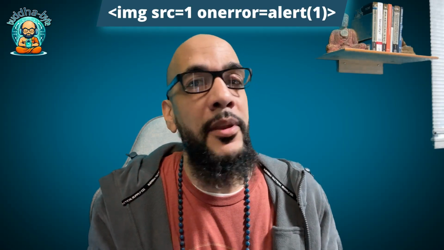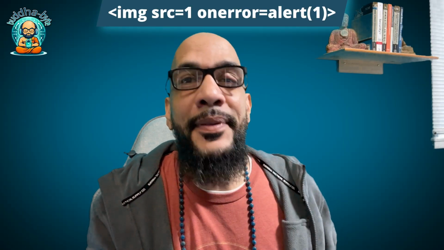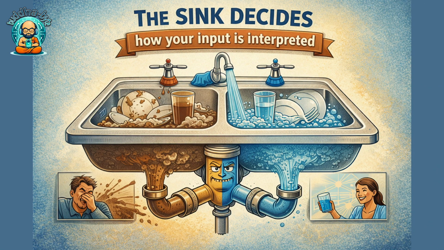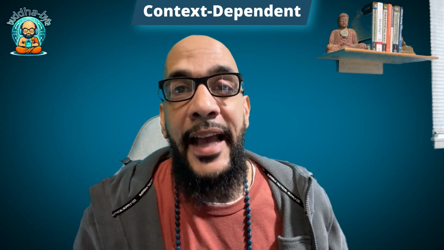This is the moment things usually click. From your perspective, I typed the same thing, but from the browser's perspective, this is completely different because the sink decides how your input is interpreted, what it's allowed to become, whether execution is even possible. This is exactly why payload guessing fails, because each sink has different rules, expects different structure, behaves differently. Some sinks execute immediately. Others require interaction. Others still only work in specific contexts.